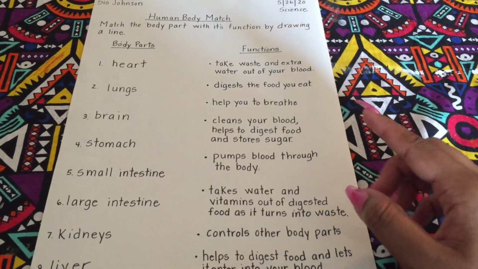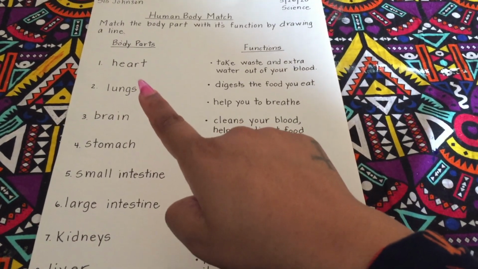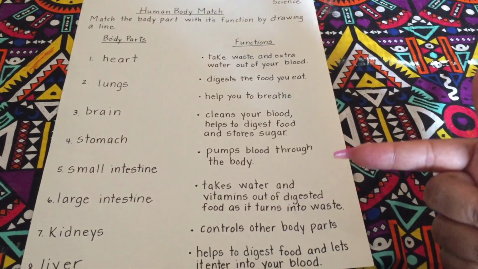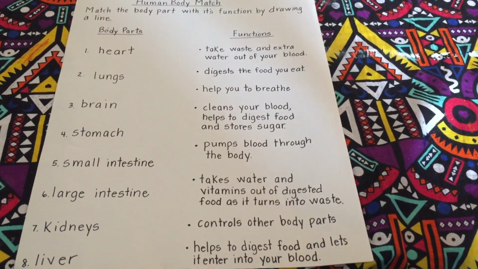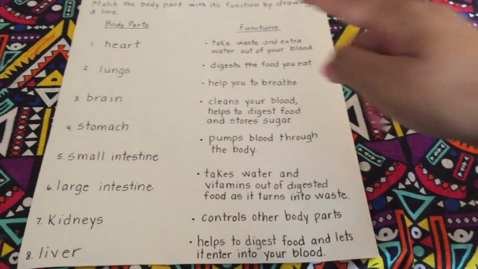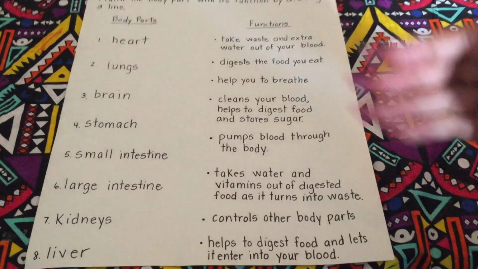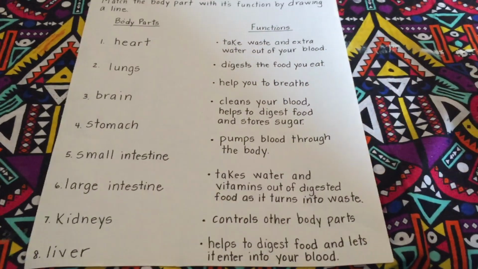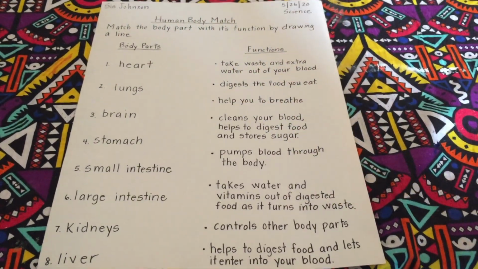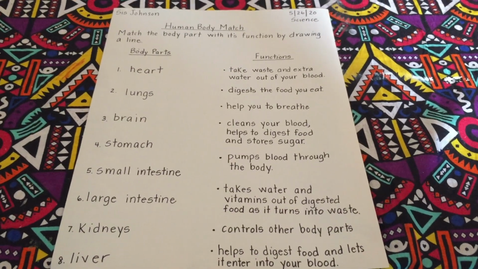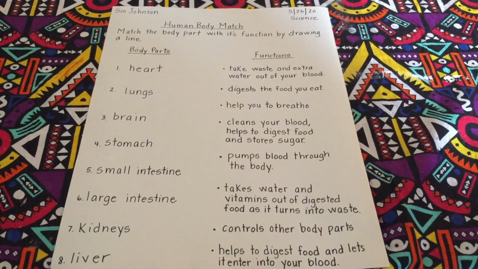So what you're going to do is go to each body part. The first one says heart. You're going to look here and find the function of your heart. What does your heart do? Once you find that function, you're going to draw a line from heart to the correct function. And you'll continue for the rest of the body parts. All right, Congo Nation, please pause the video here and copy this sheet into your composition book.